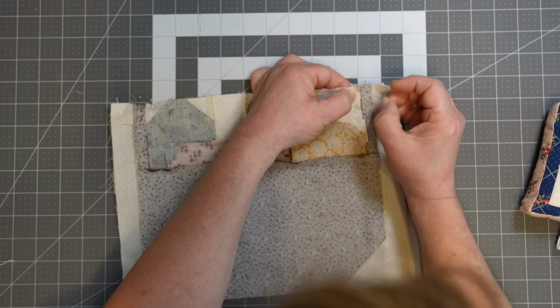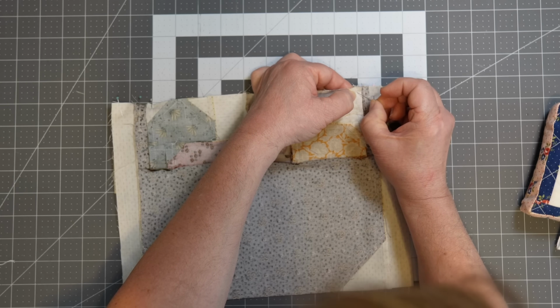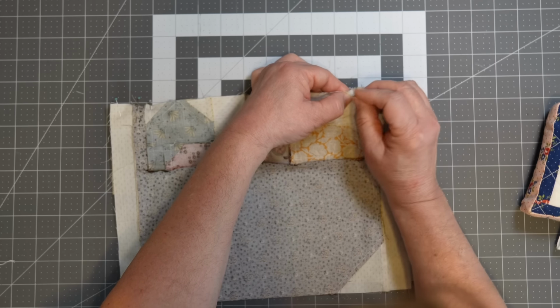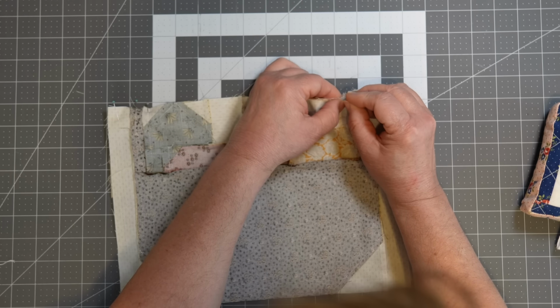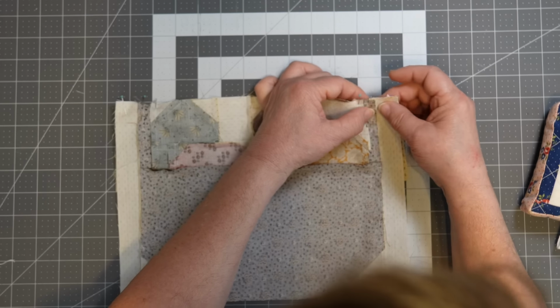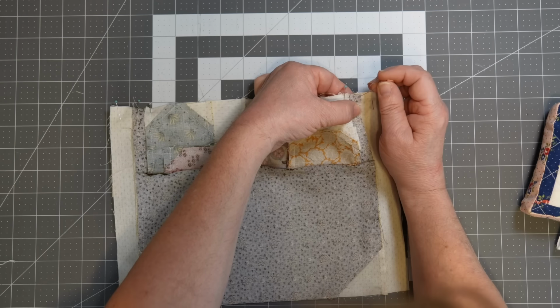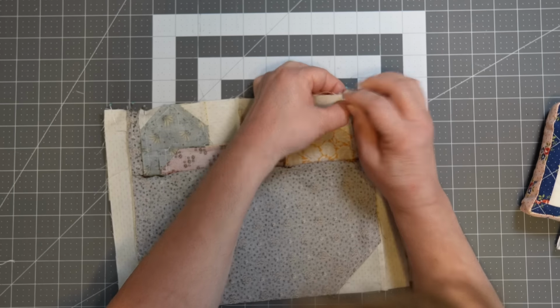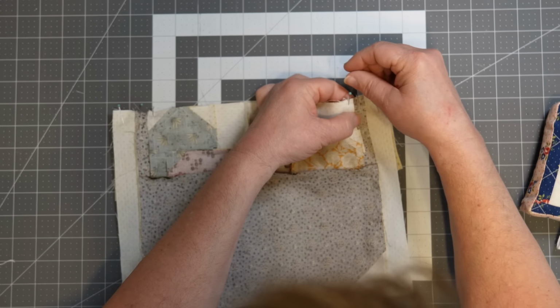Okay, now let's try it. 1/4 inch down on the line, push your pin through it. That looks good. Same thing here. So there's 4 points you want to match up. 1/4 inch down. Looks good.